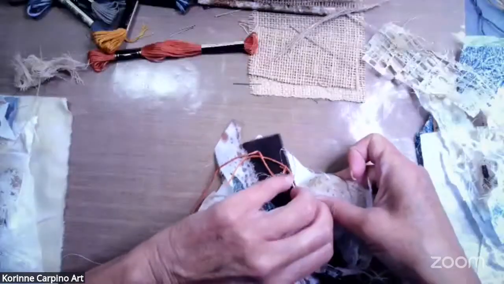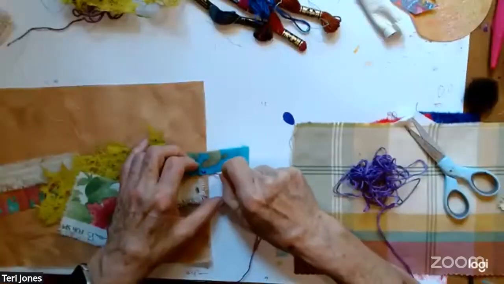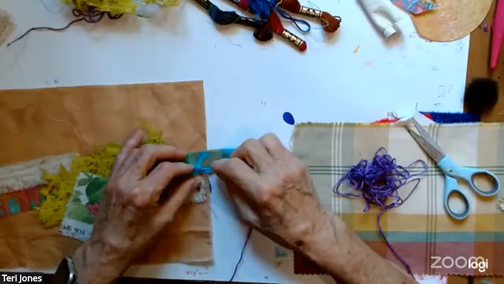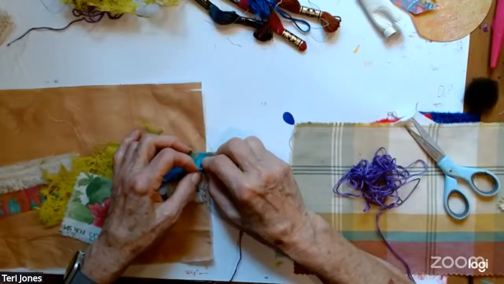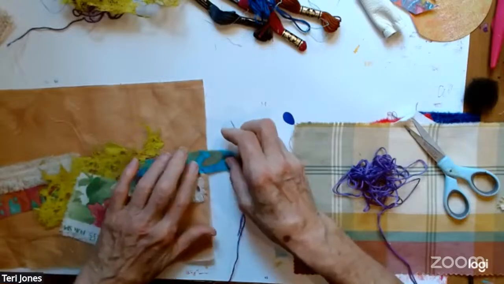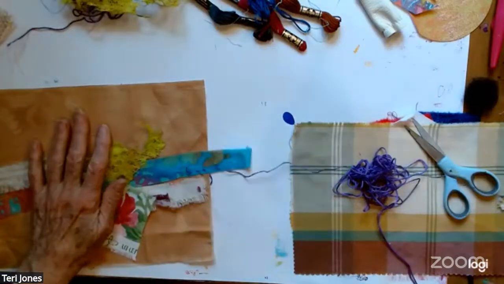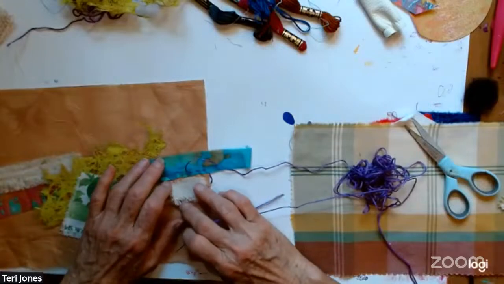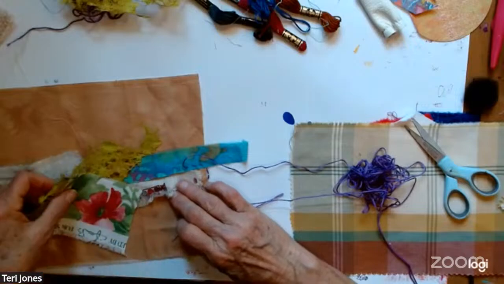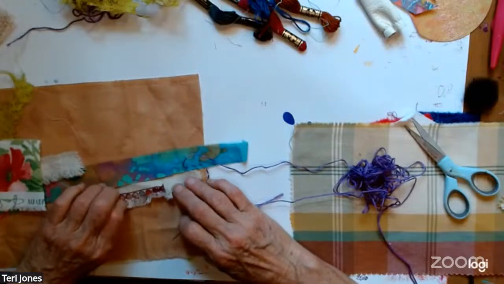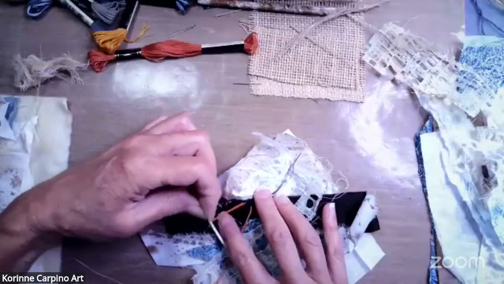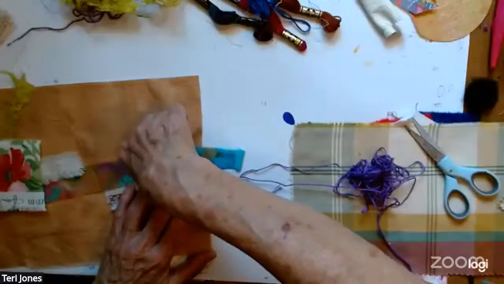I've already messed it up because my thread got knotted because I was being too, there I go. I unknotted it. So sometimes it's good to just go slowly. Stitching is such, as you say, the slow stitching. It can be a very meditative process to just get the stitch and pull it up and pull it through.